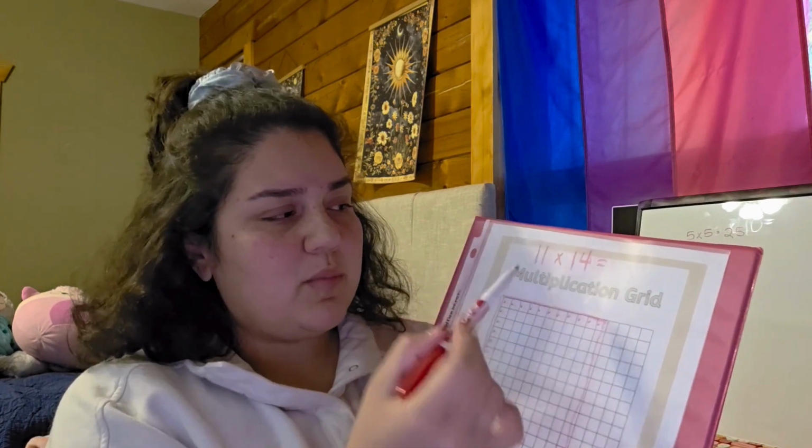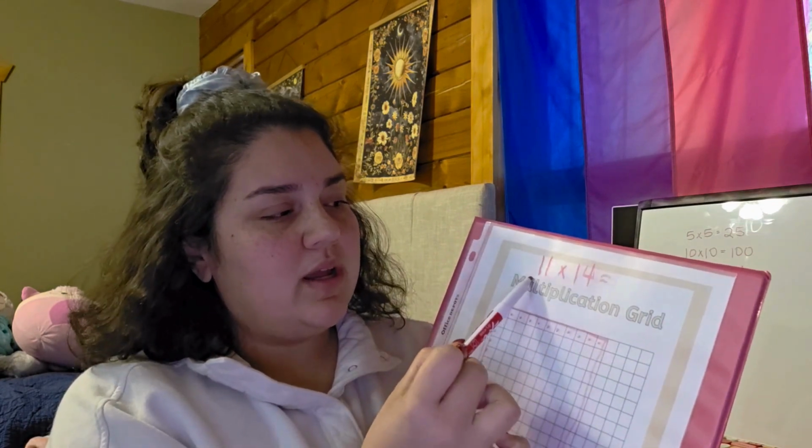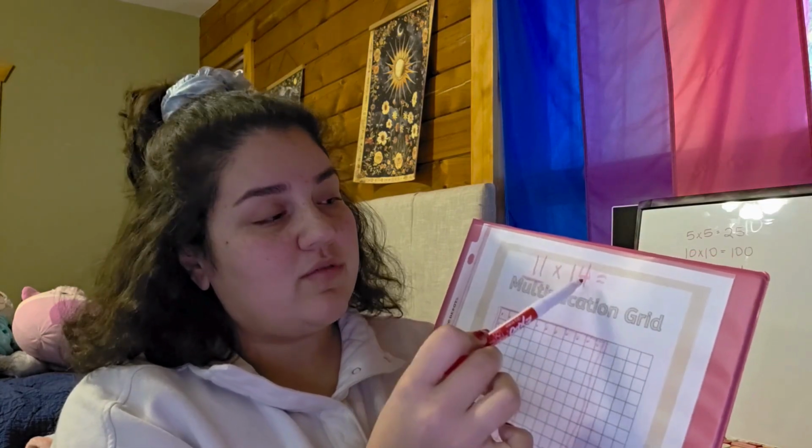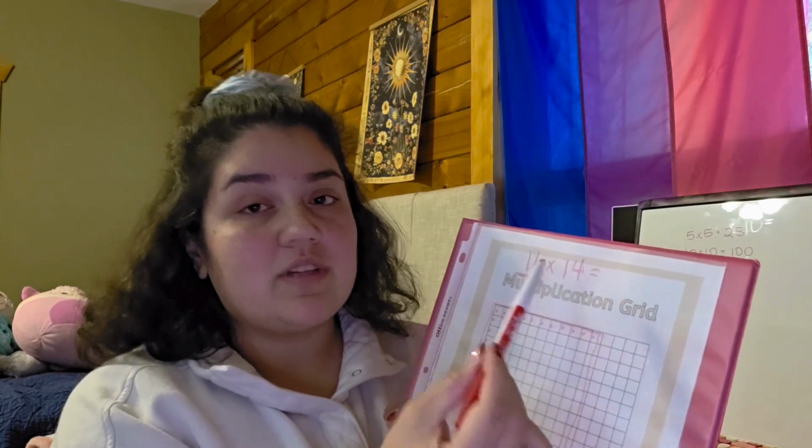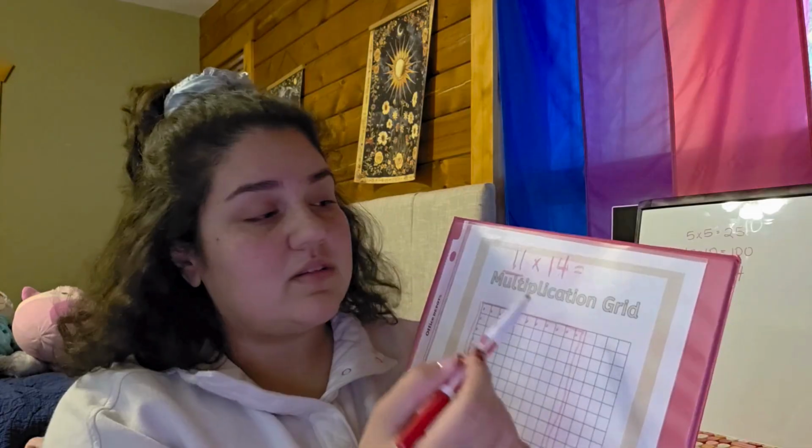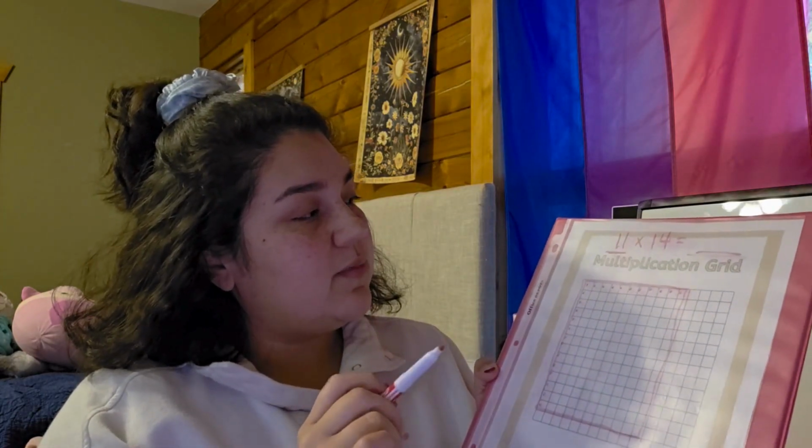So this is not going to be a perfect square, because remember we said a perfect square is when it's one number multiplied by itself. So this is not 11 times 11 or 14 times 14, it's 11 times 14. So this is not going to be a perfect square. This is going to look like a rectangle on our grid. So like we did before, there are many ways we can count these tiles up to get our total, or our product.